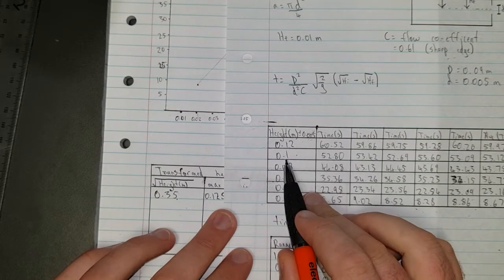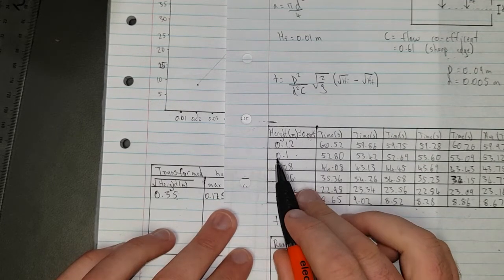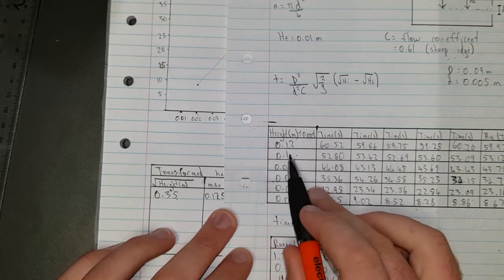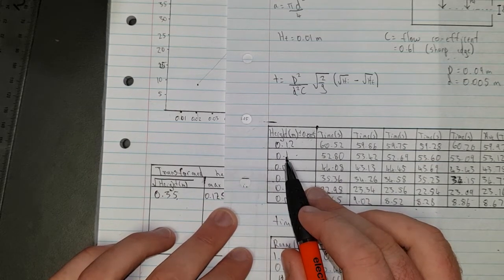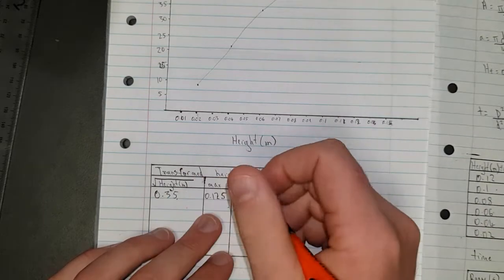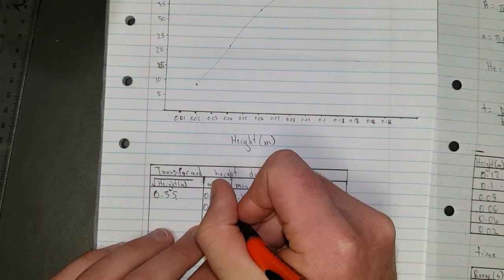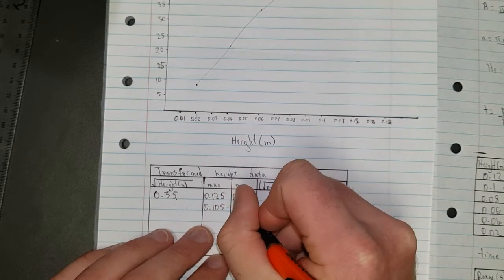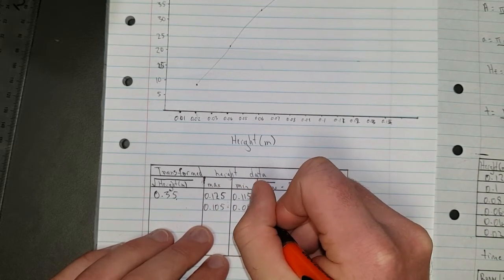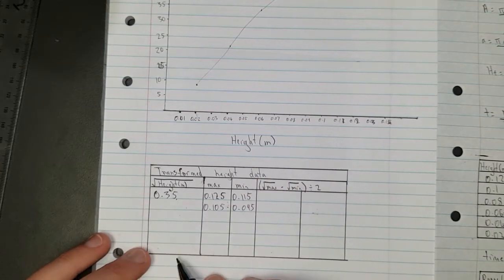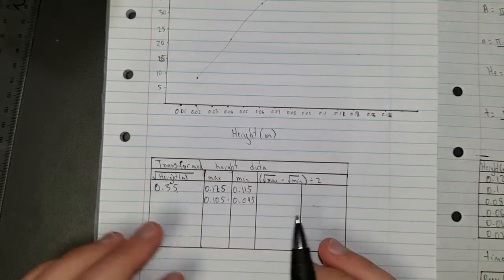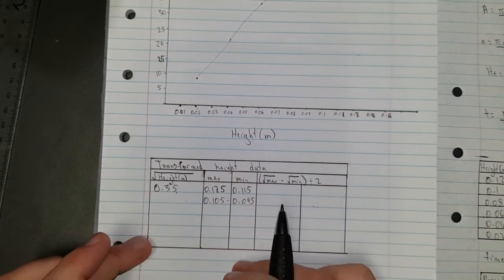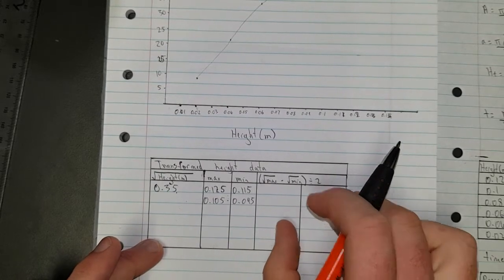My next height was 10 centimetres, so 0.1 metres. The maximum this number could have been would be 0.105, and the minimum that number could have been would be 0.095. So we'll just write those in. So we're going to have 0.105 and 0.095. So notice that these square root heights, the reason I'm doing the maximum and the minimum is you'll see in a second. So I'm just going to pause the video, do the calculations, fill out the columns, and then we'll go over to the new uncertainty.